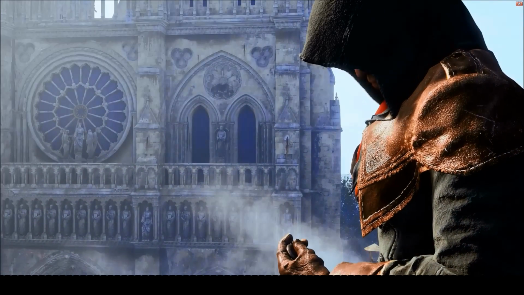And then we get the close-up of the character fondling what looks like a pocket watch. And then as we look at the detail in Notre Dame itself in the background, again, that looks like a perfect building to scale.